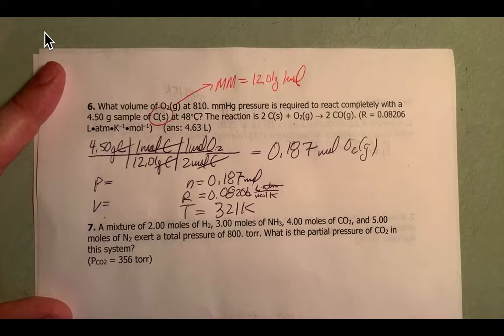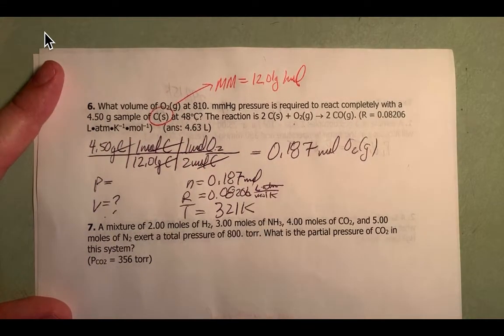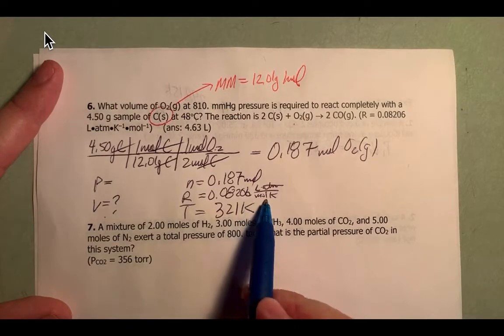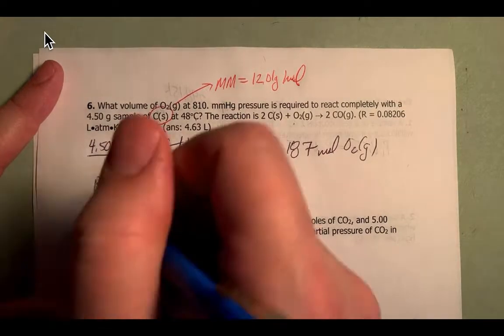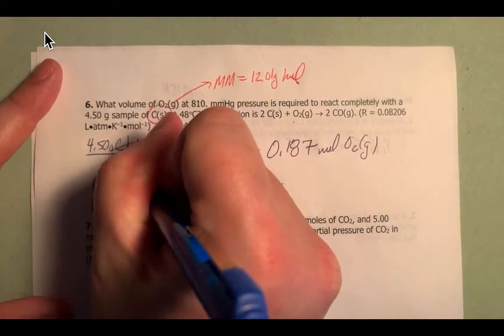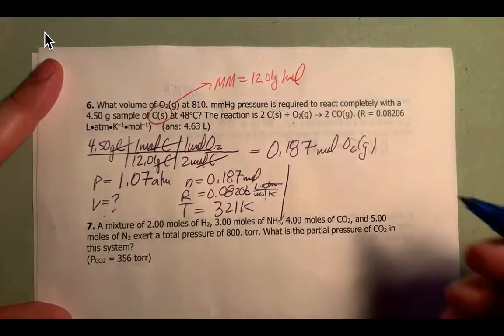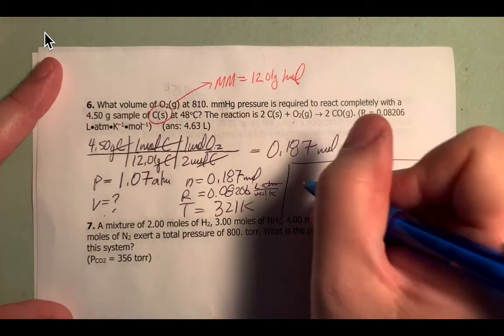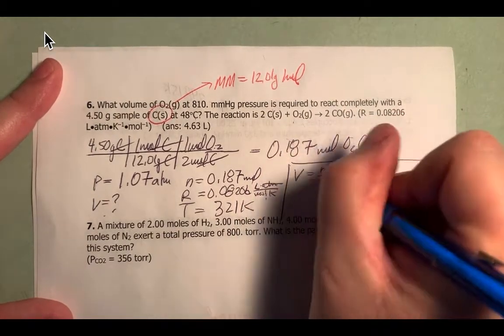We're figuring out what volume of gas is made, so that's an unknown. And the pressure, we need it to be in atmospheres because our gas constant is in atmosphere. So I take the 810 and divide by 760 to turn this into 1.07 atmospheres. All right, now we can calculate volume. V equals nRT divided by P.